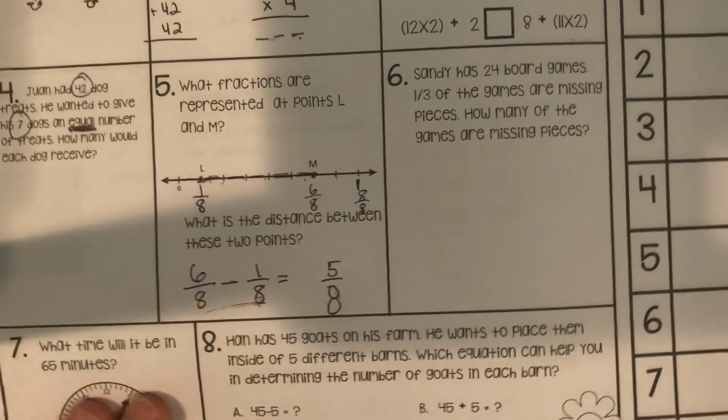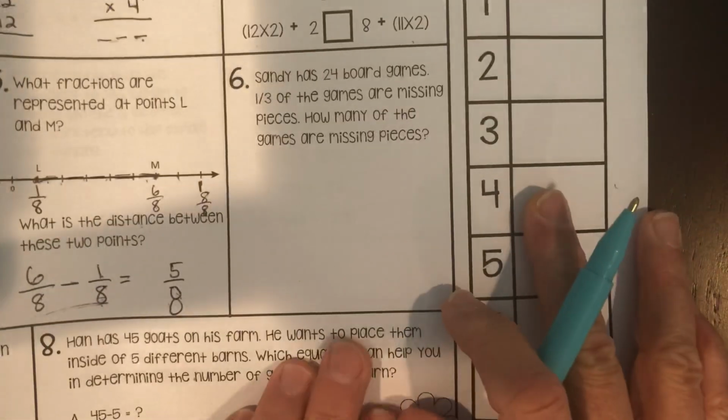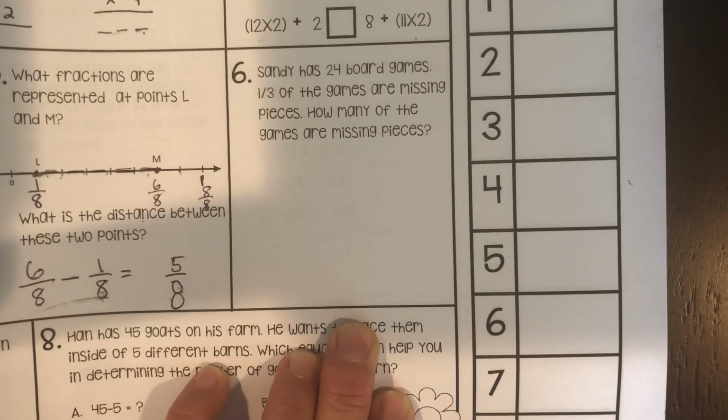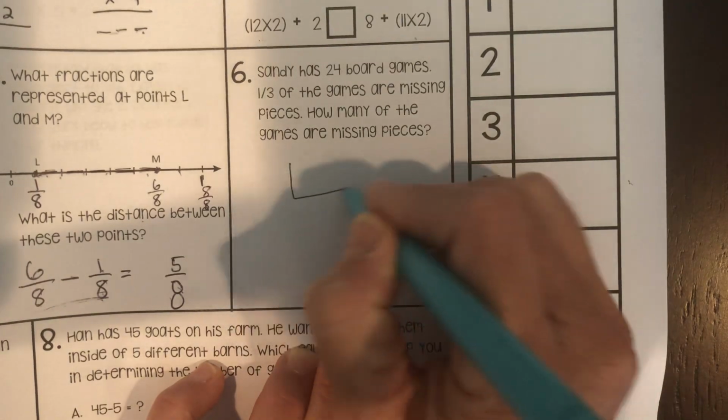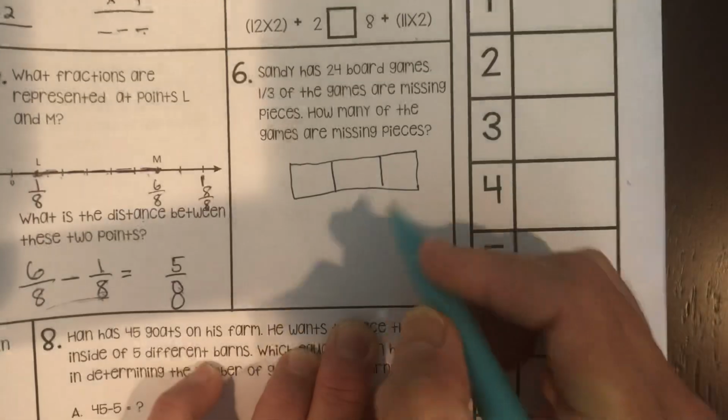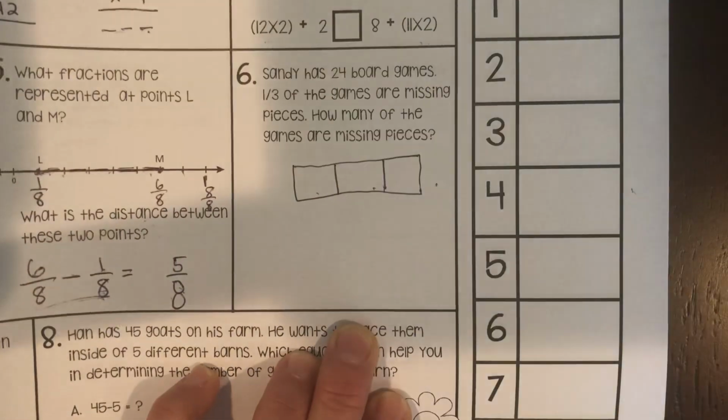top number, okay? Sandy has 24 board games. 1/3 of the games are missing pieces. How many of the games are missing pieces? So they basically want to know what is 1/3 of 24 board games. So if you had 24 board games and you divided them into thirds, how many would be in each section?